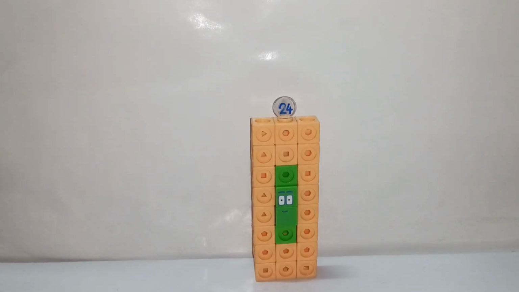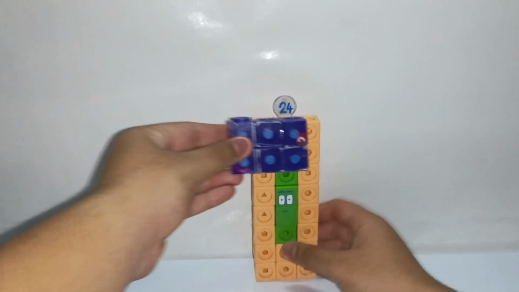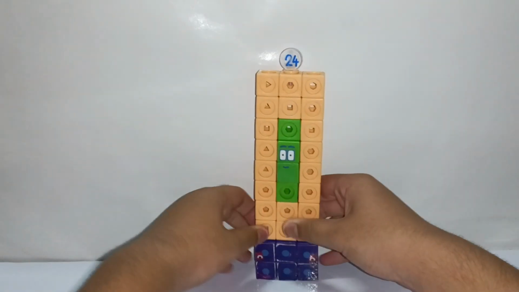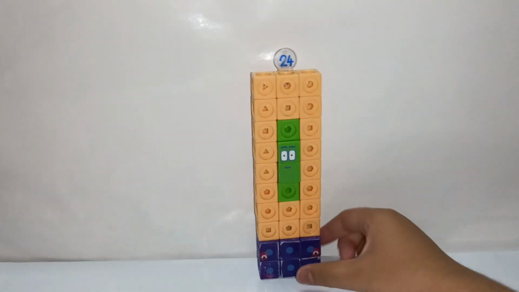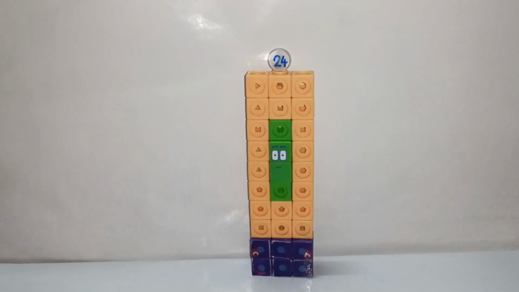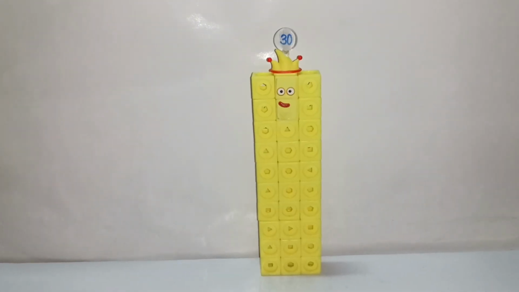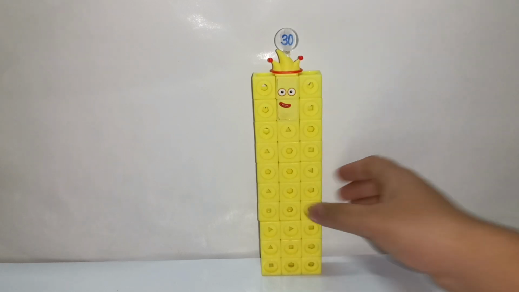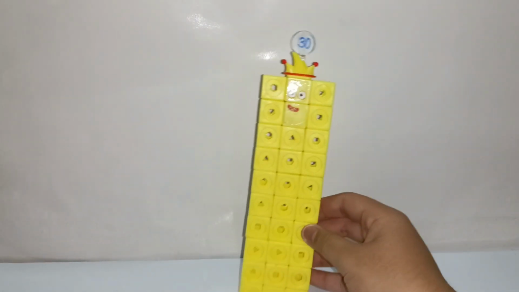Anyways, let's add another 6 again. And here there is another 6. So we got 5 6s. 5 lots of 6s are 30. Number block 30 is made out of 5 6s or 3 10s or 10 3s.